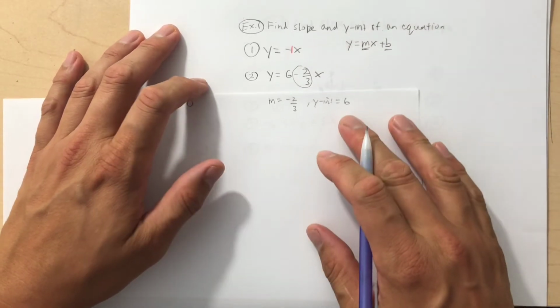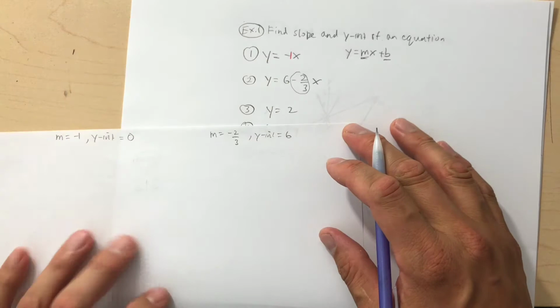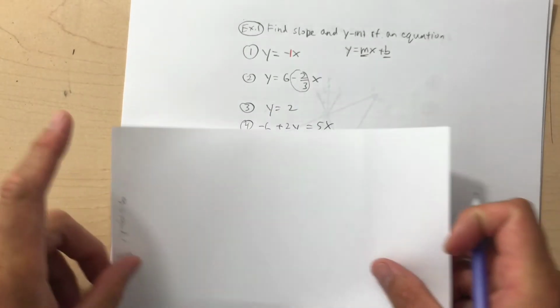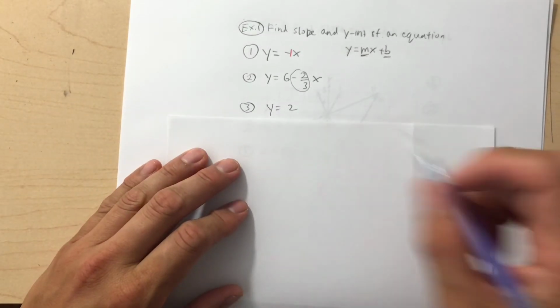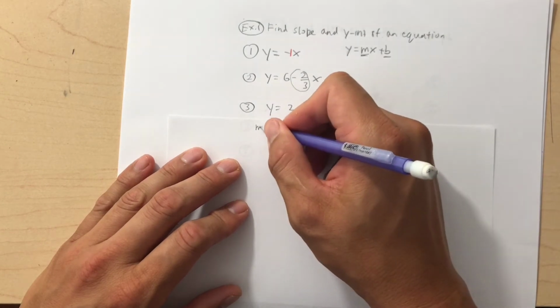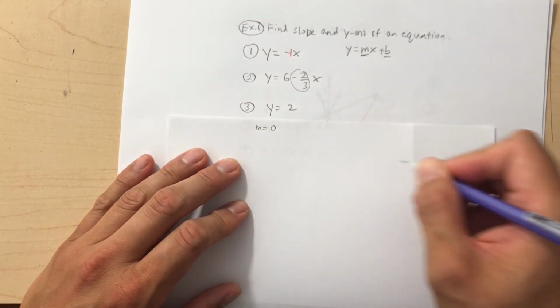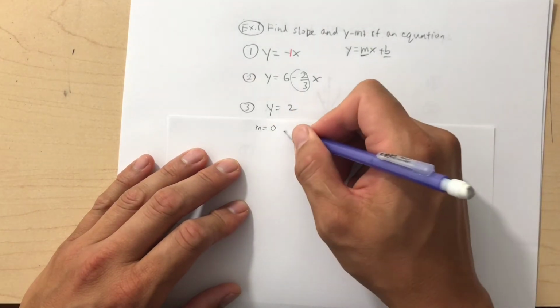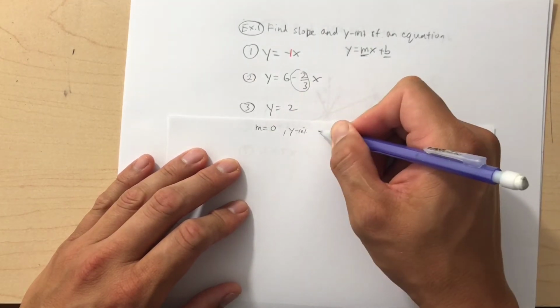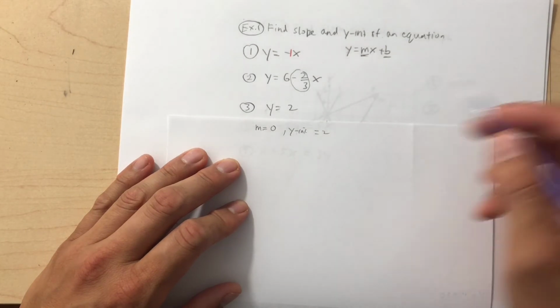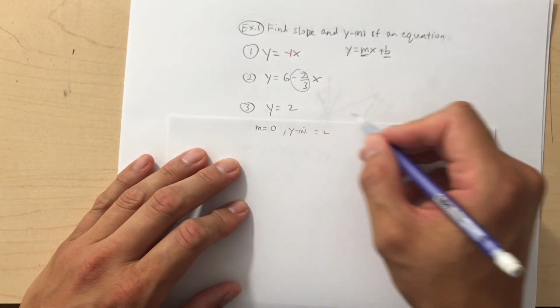All right, let's move on to number 3. Now for number 3, there is no x, so my slope is 0. That means it's a nice flat line graph. And my y-intercept, where it starts on a flat line, is at 2. So it's at 2 and there's a nice flat line at 2.